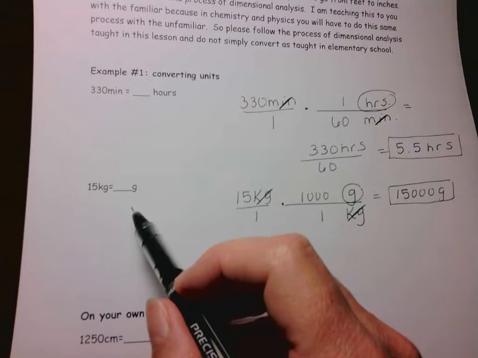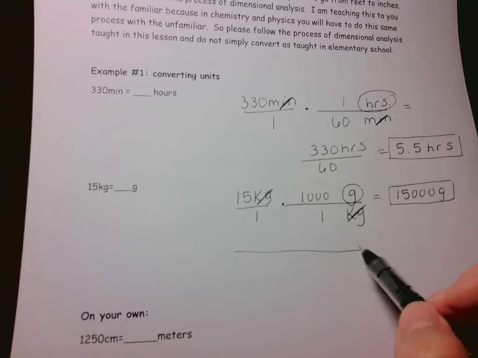Now again, I know you could have solved this problem just by looking at it probably. 15 kilograms is 15,000 grams. But remember, that's not what this lesson is about. This lesson is about the process of dimensional analysis. It's about proving to me through dimensional analysis how and why 15 kilograms is the same thing as 15,000 grams.